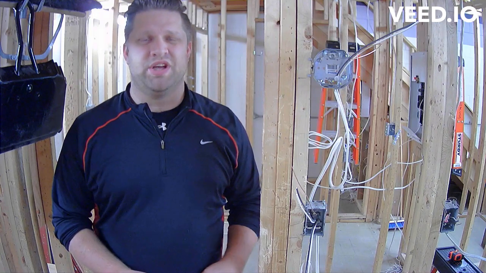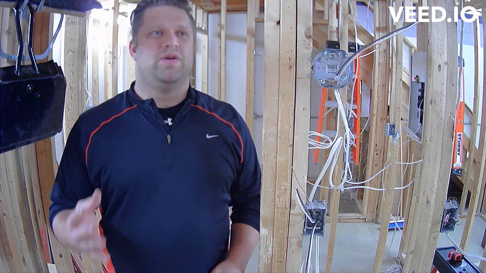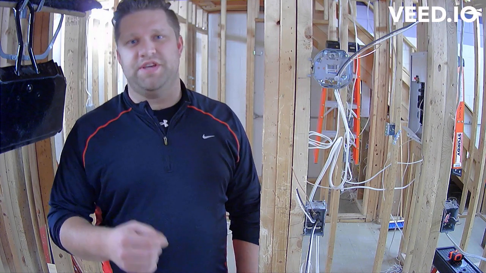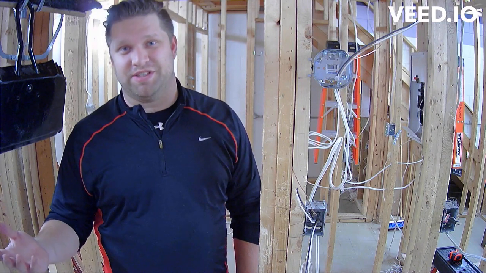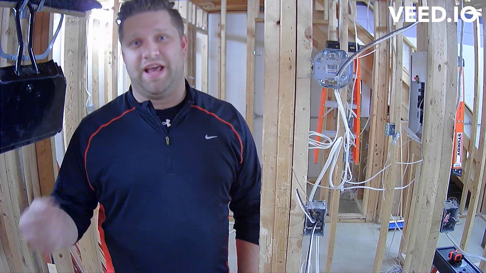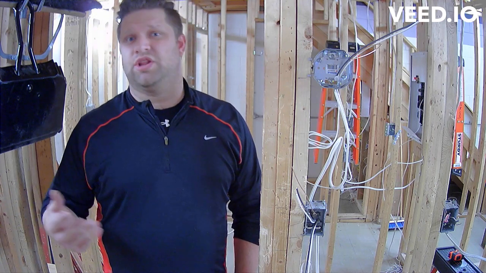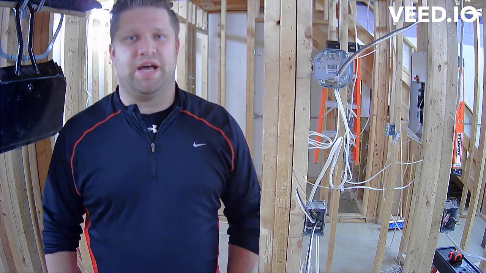Topic of multi-switching. We gave you the reasons why multi-switching is important to know how to wire. We can't always feed every switch with a separate breaker, obviously, because of cost of breakers, length of wire to get to the breaker, and it's just really inconvenient. You're going to waste a lot of labor and waste a lot of money because of that.